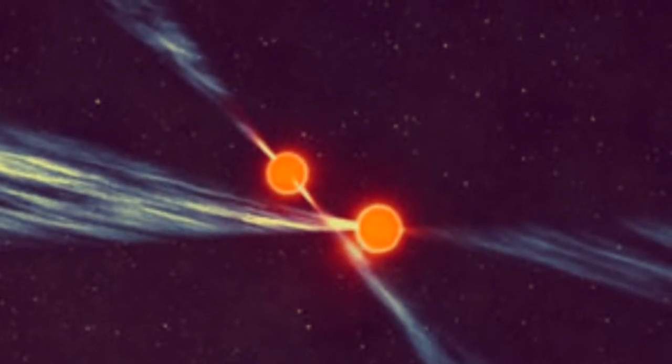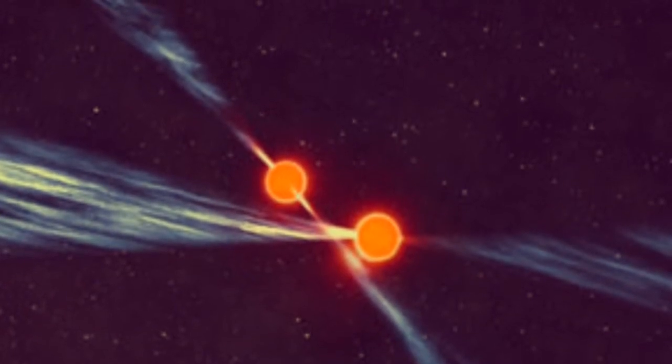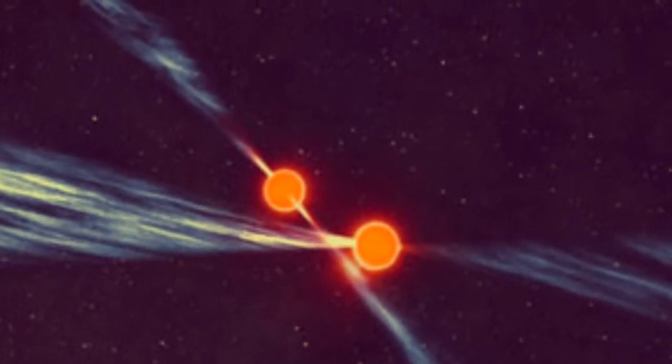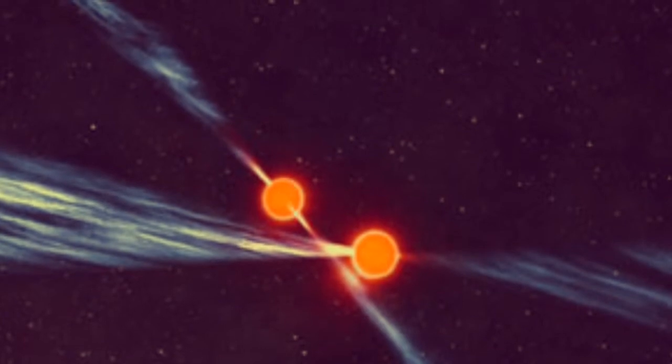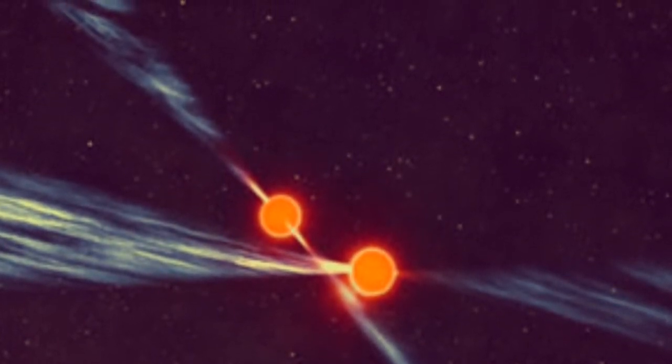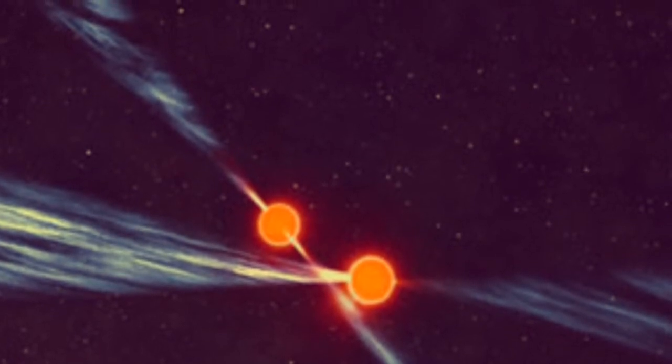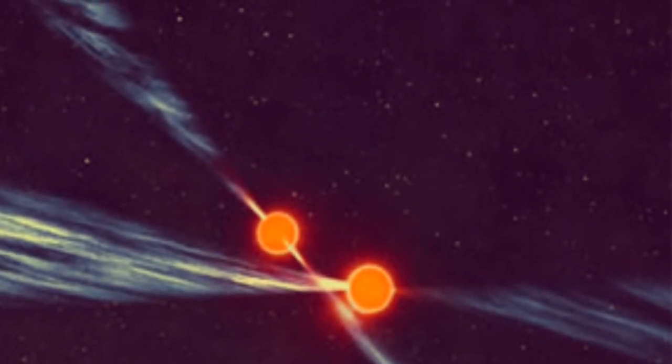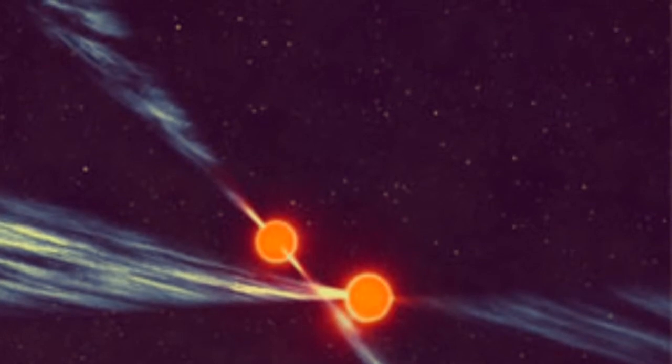3C 273 was not a star, but rather an extremely bright new object that no one had identified before, which is now called a quasar. They are primordial galaxies that have supermassive black holes at their centers. They are believed to be the most powerful objects in the universe.